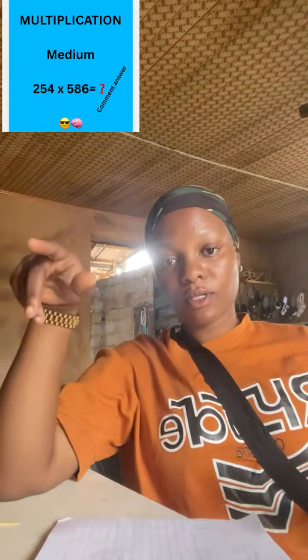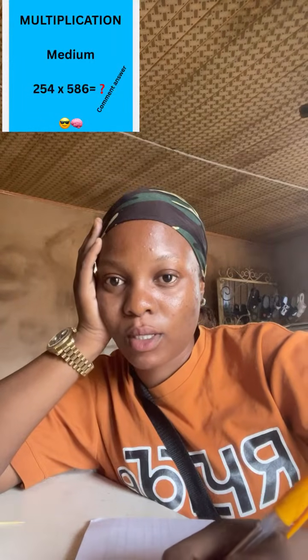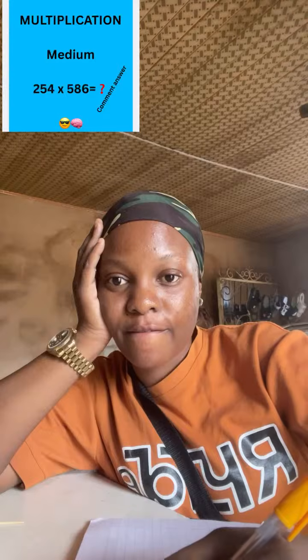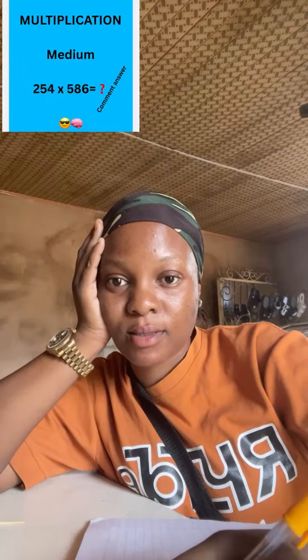We are done solving the first one, so let's solve the second one or the third one. Multiplication. 254 times 586.